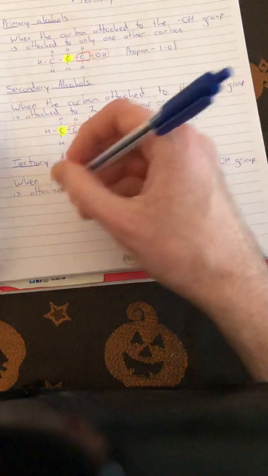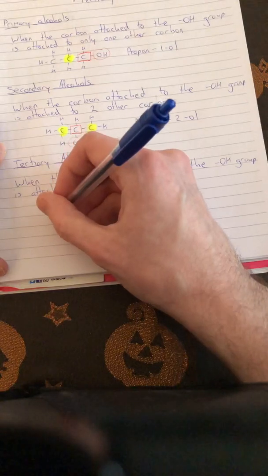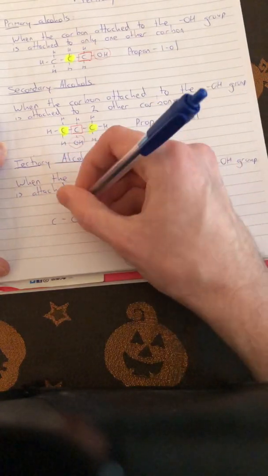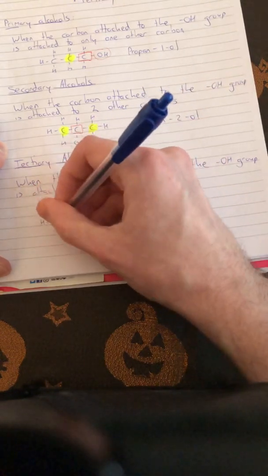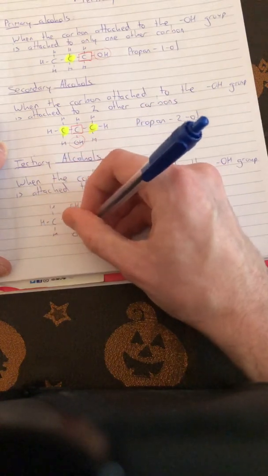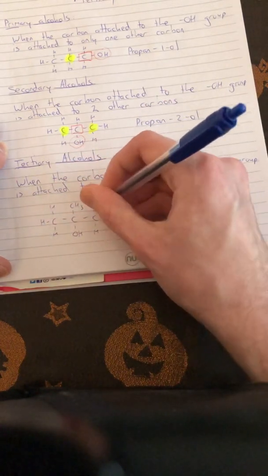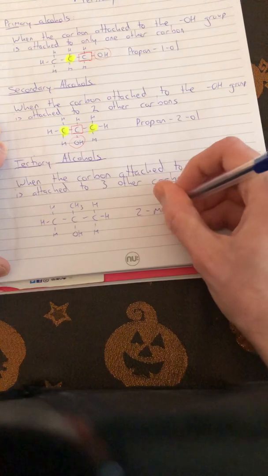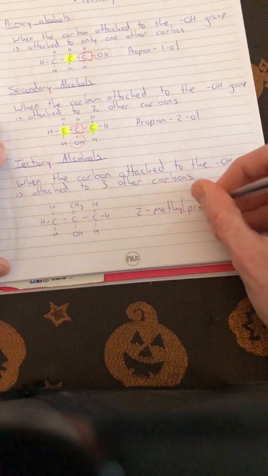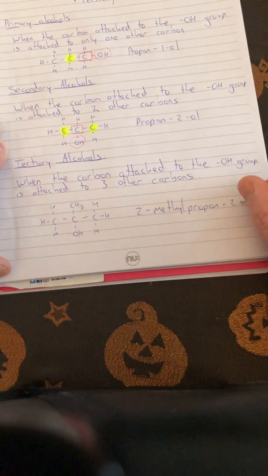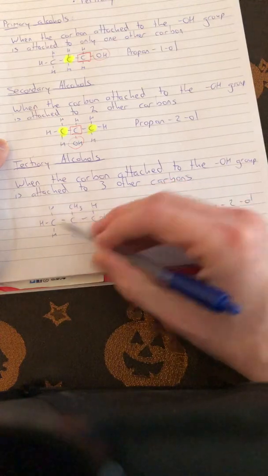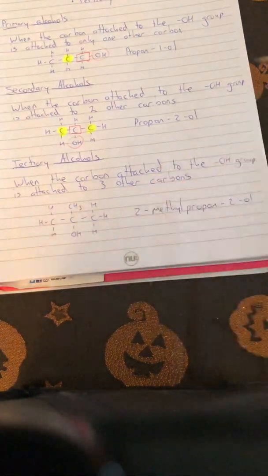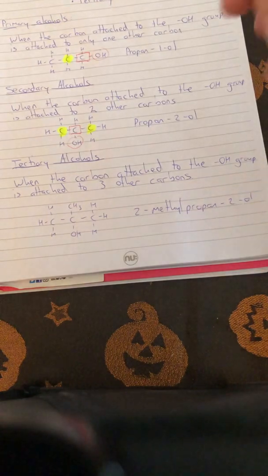Okay, so let's go for methylpropan-2-ol. Now you can call this methylpropan-2-ol or you can call it 2-methylpropan-2-ol. The reason that you don't need the 2 is because there's no other place that branch can go. Because if it goes there, the longest chain is just 4. So either 2-methylpropan-2-ol or methylpropan-2-ol.